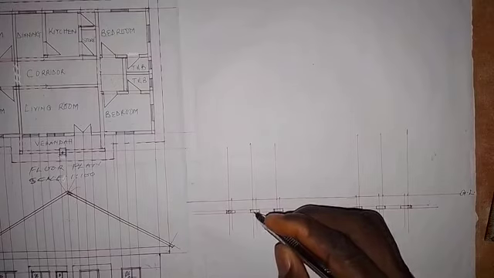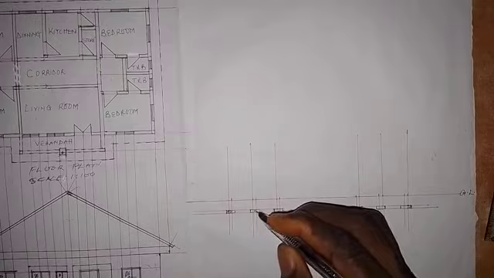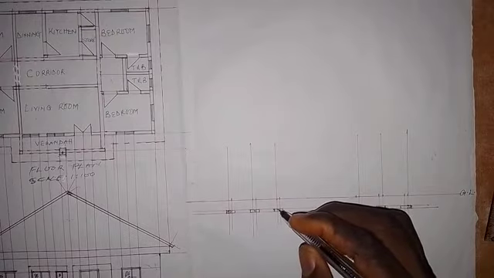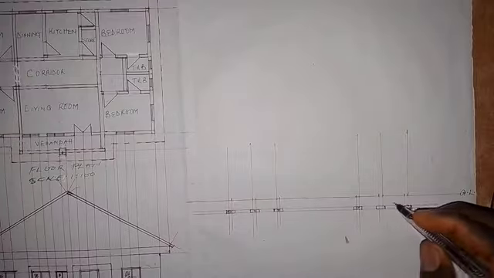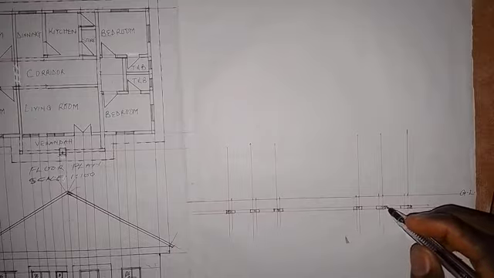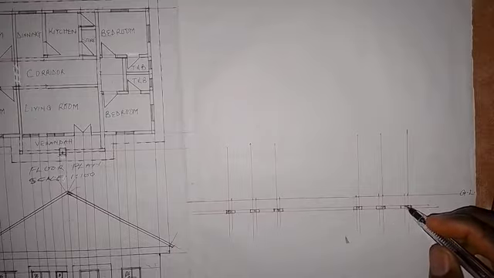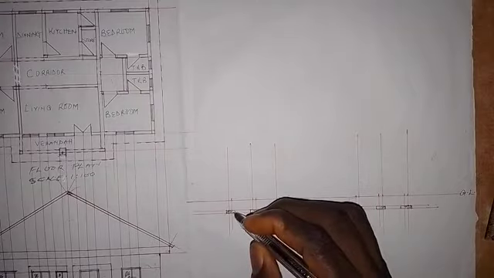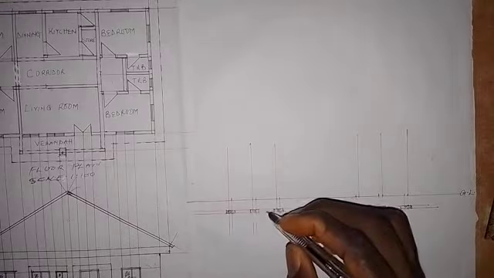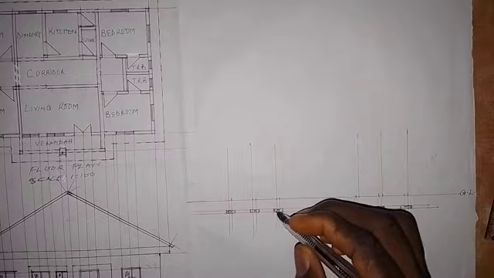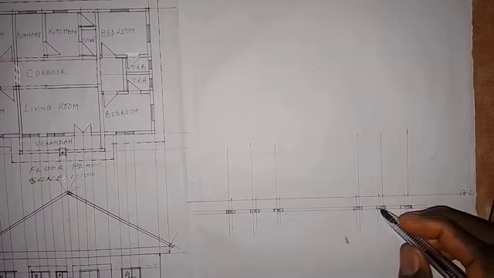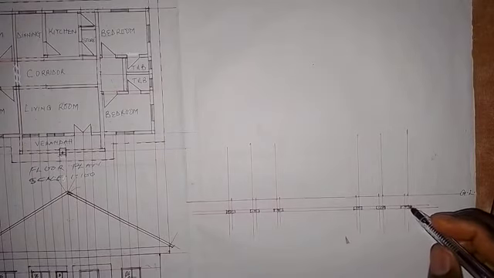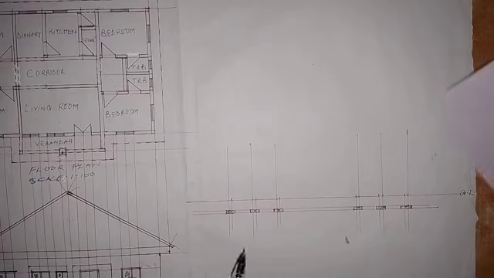Okay, so now we need to finish the foundation footing. Just make something small like a triangle within this foundation footing, as I'm doing it here. Then just dot here. Okay, so just dot it. I'm doing it here. Alright, so we have worked on the foundation footing, so that is done.